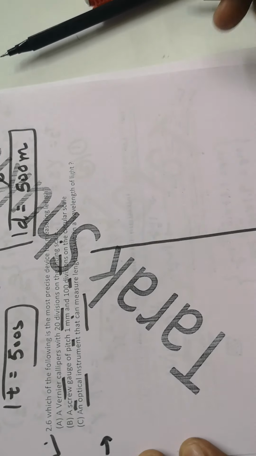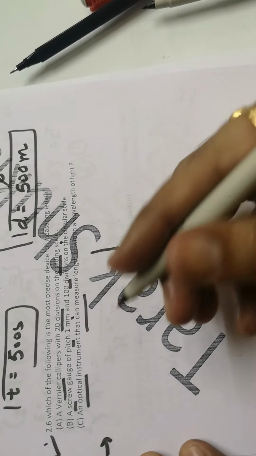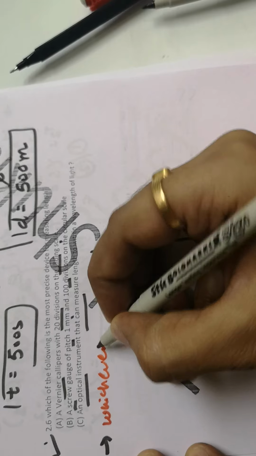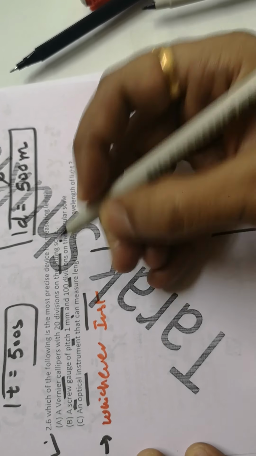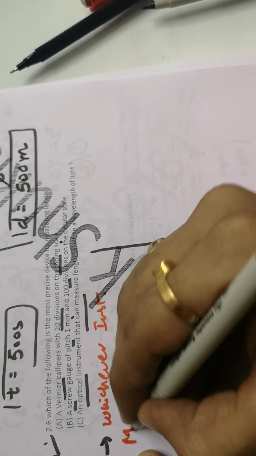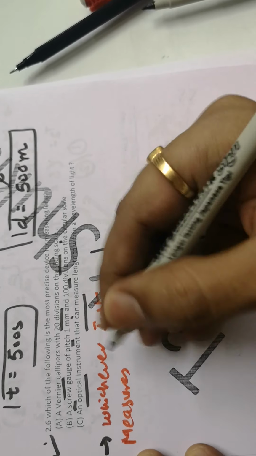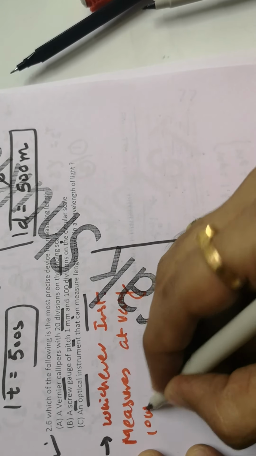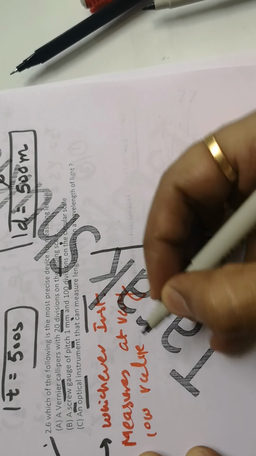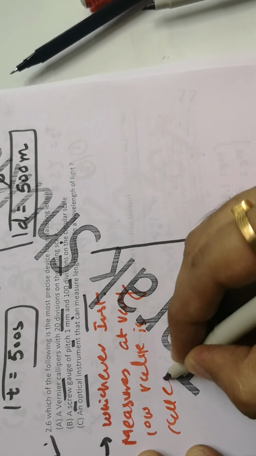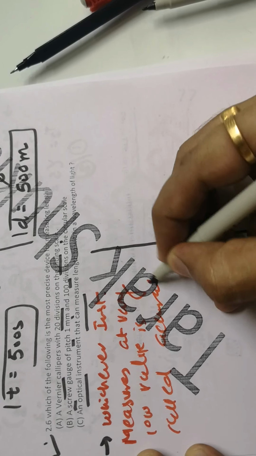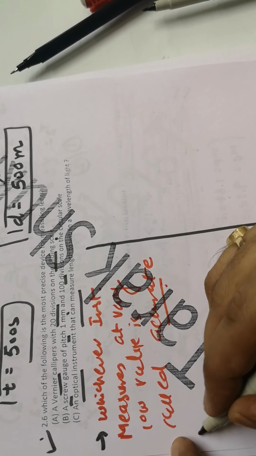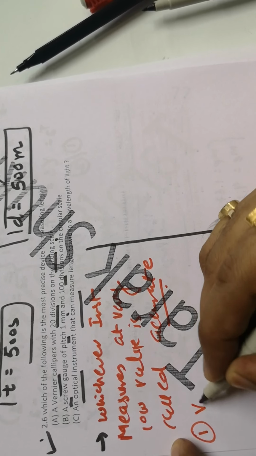First of all, I will say that the definition of accuracy is simple. You can say that whichever instrument measures at a very low value is called accurate. This is the definition of accuracy. So first of all we have the vernier calipers.